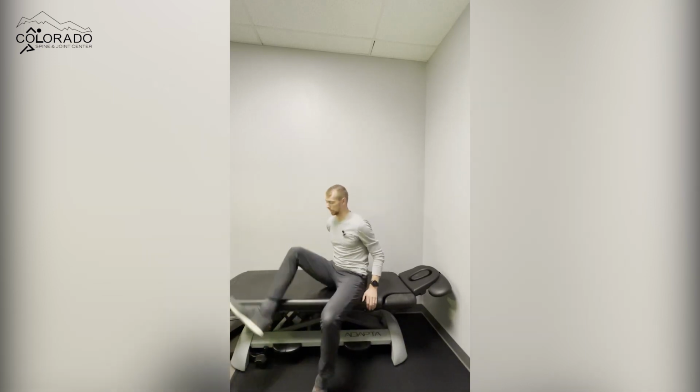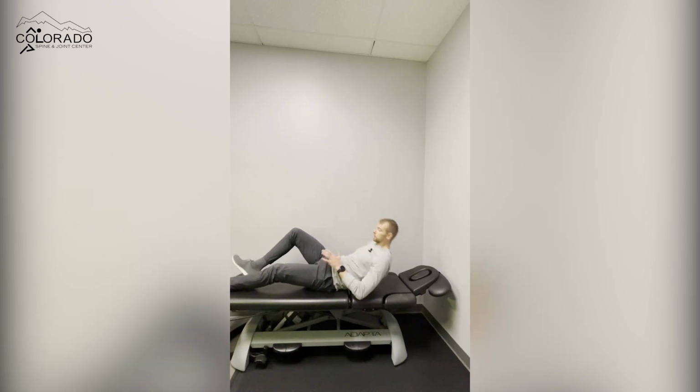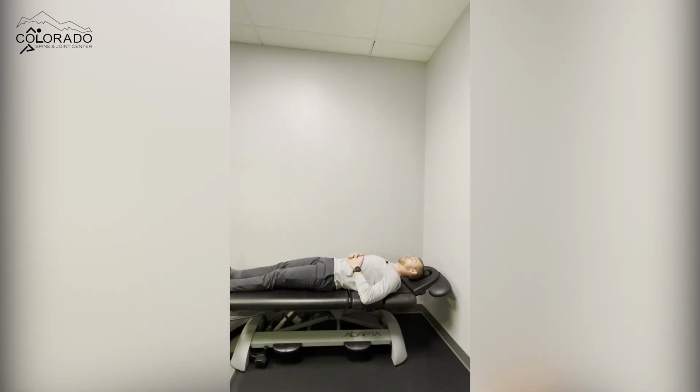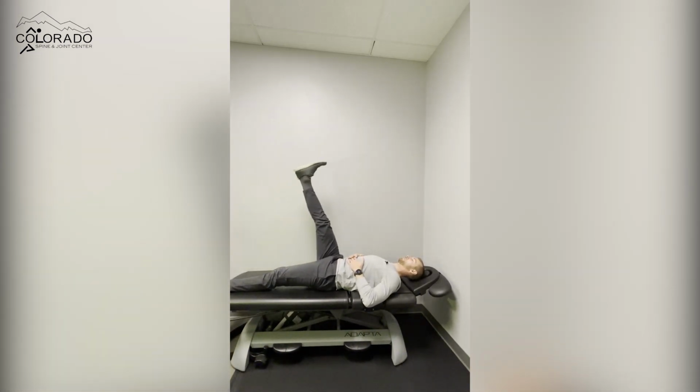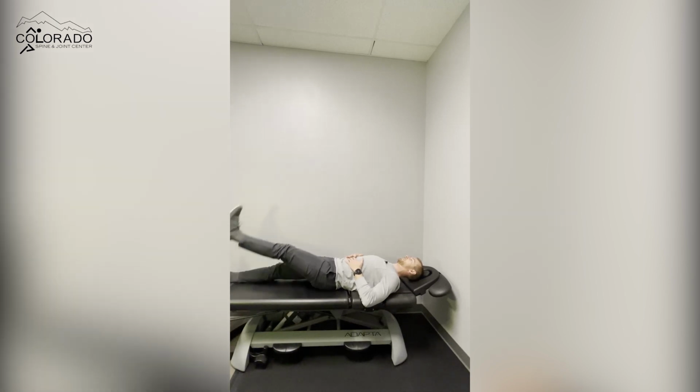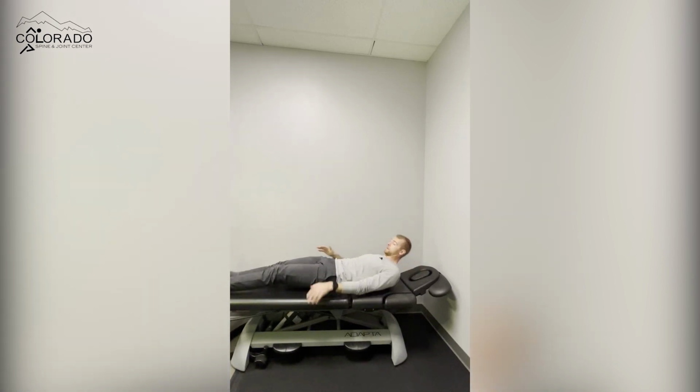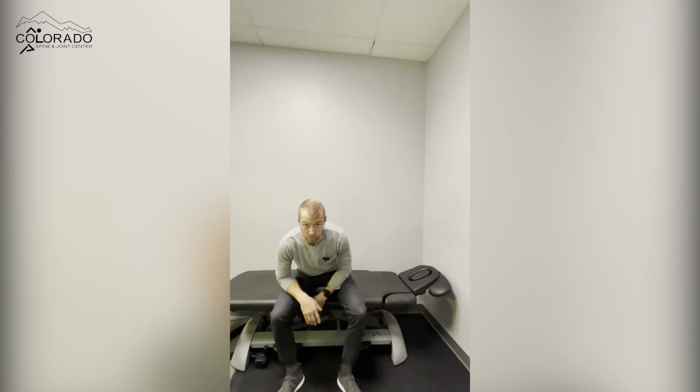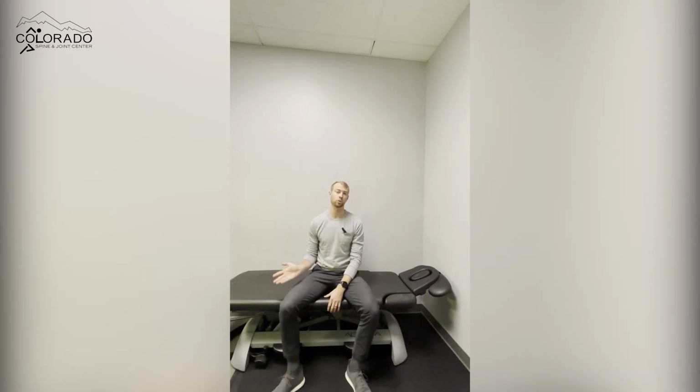The next test we're going to look at is the active straight leg raise test. So we'll have a patient lie on their back, and from here we're going to have them lift their legs up as high as they can, and if the patient can move their legs further than an average of 90 degrees, so that'd be straight up or beyond, then lumbar instability is more likely.